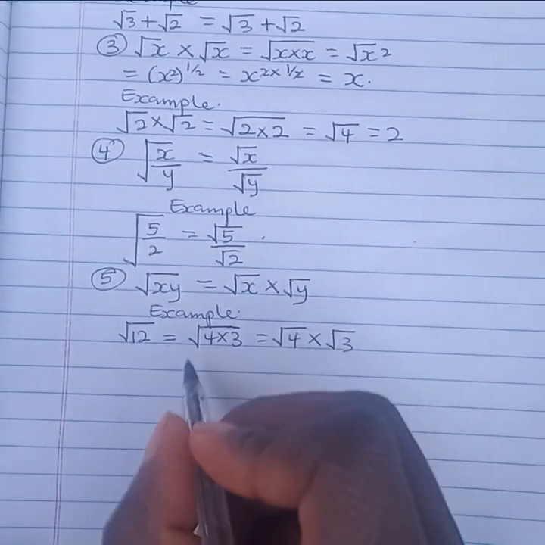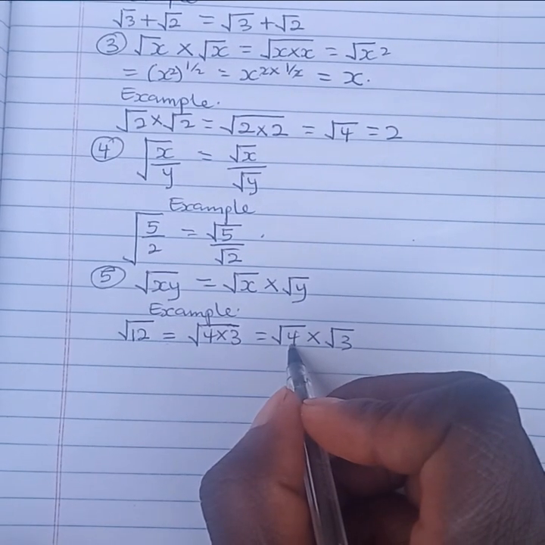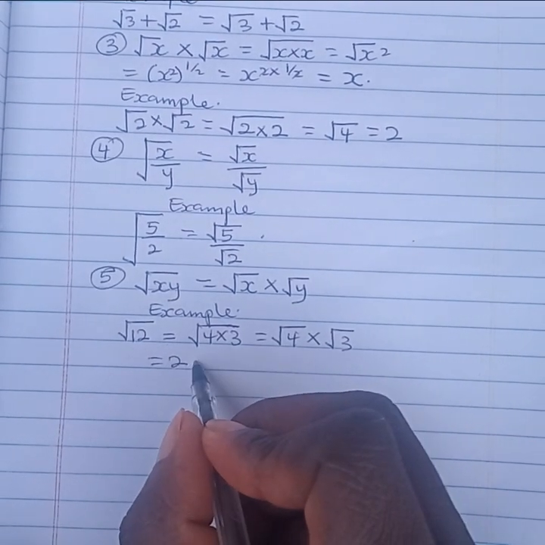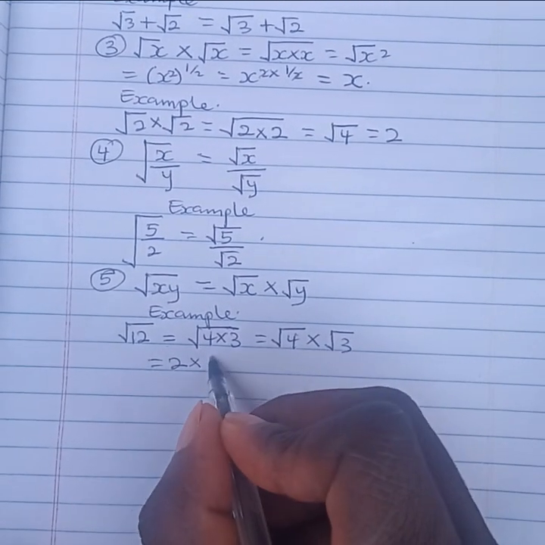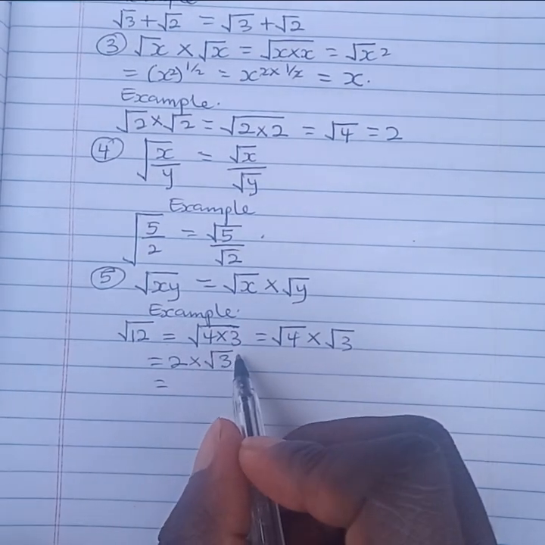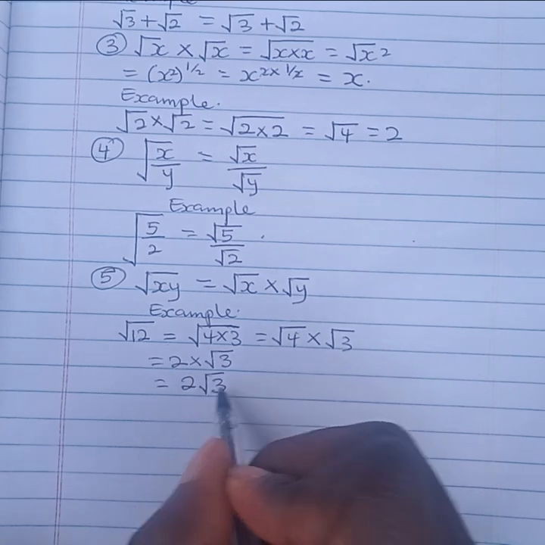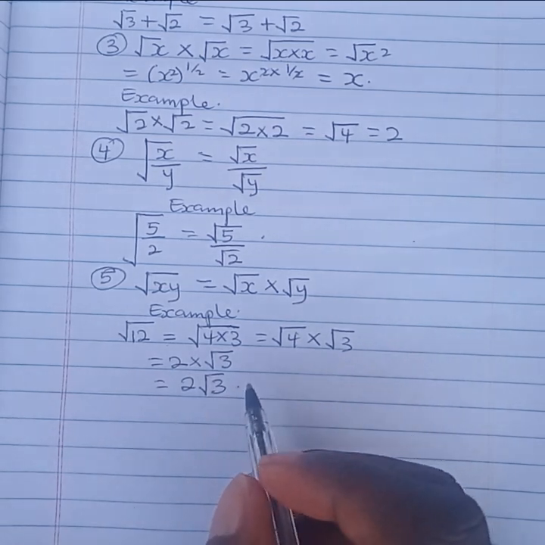So what's the square root of 4? 2, multiplying square root of 3. 2 multiplying square root 3 gives 2 root 3. So this is the final answer.